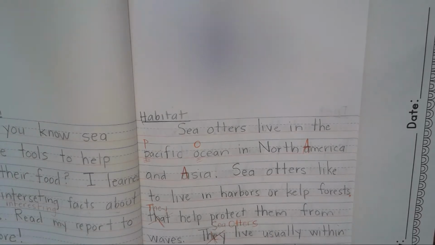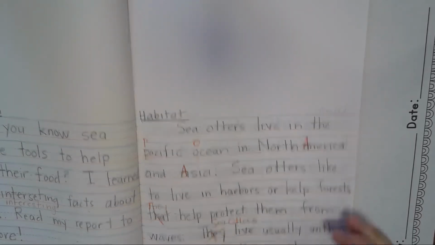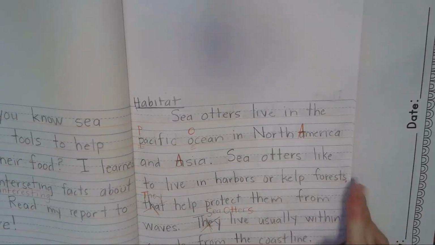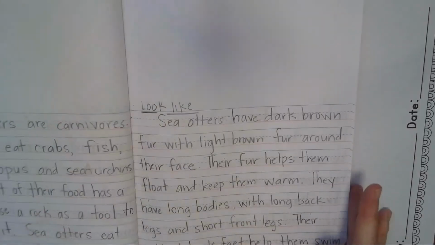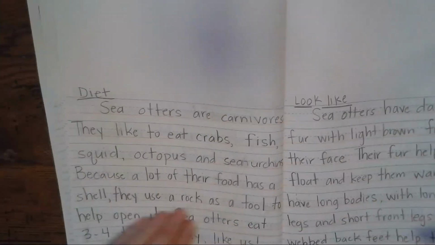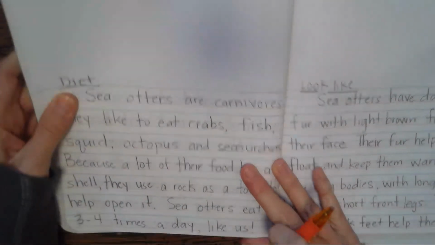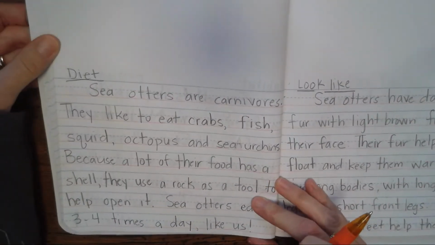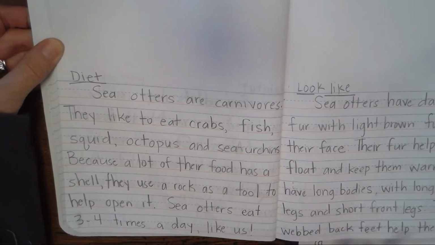Sea otters live usually within a mile from the coastline. Okay, so that's pretty good. We're going to keep going. My next section is diet. Sea otters are carnivores. They like to eat crabs, fish, squid, octopus, and sea urchins.